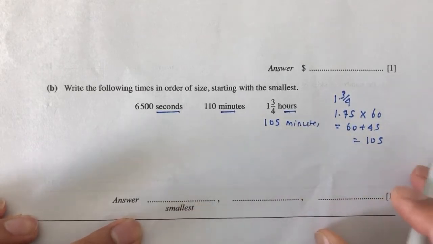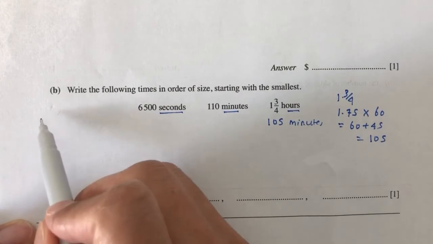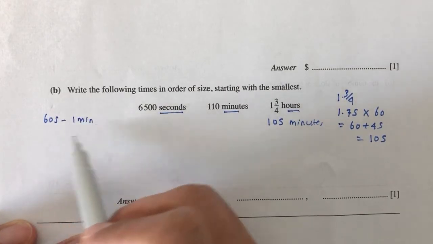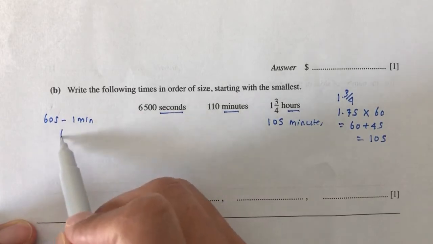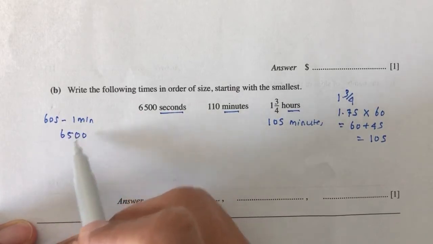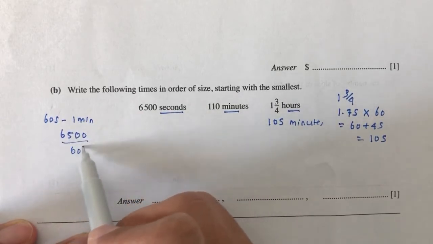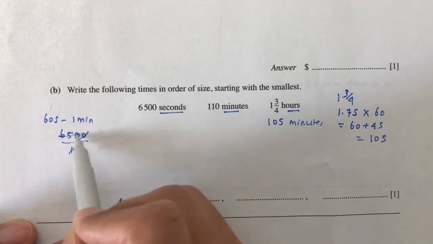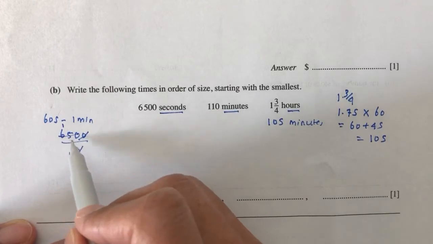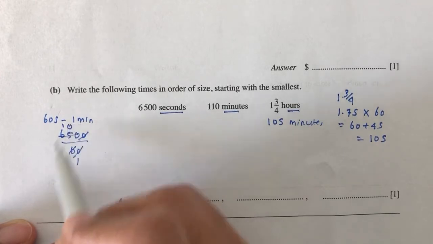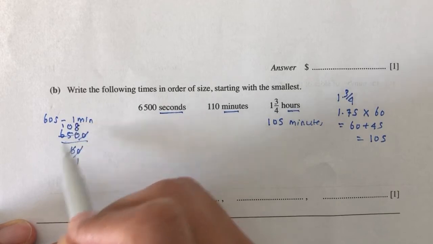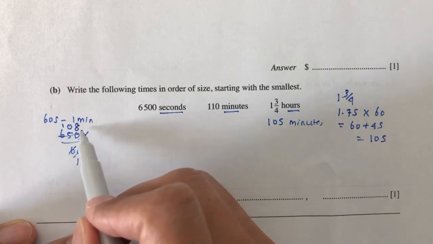How about this one? We know that 60 seconds is 1 minute, so we have to divide this by 60. So 6,500 divided by 60. What do we get? Let's divide by 6. We have 1, then 0, we have 8, and then something will be remaining.